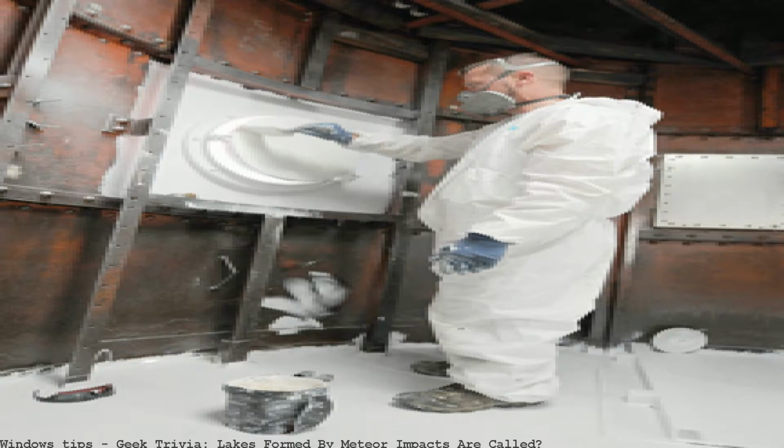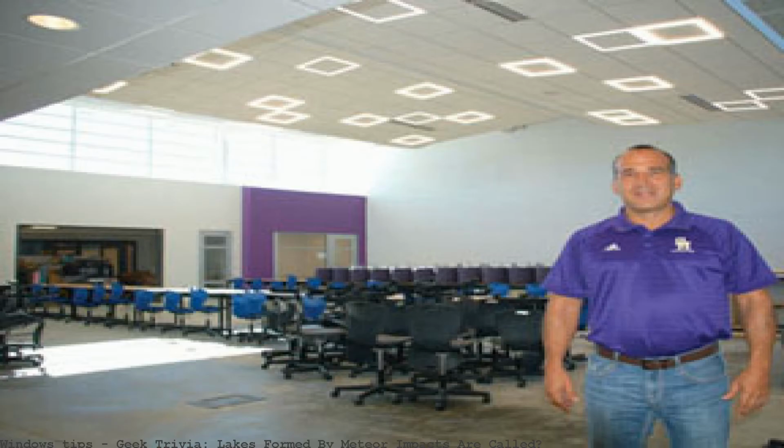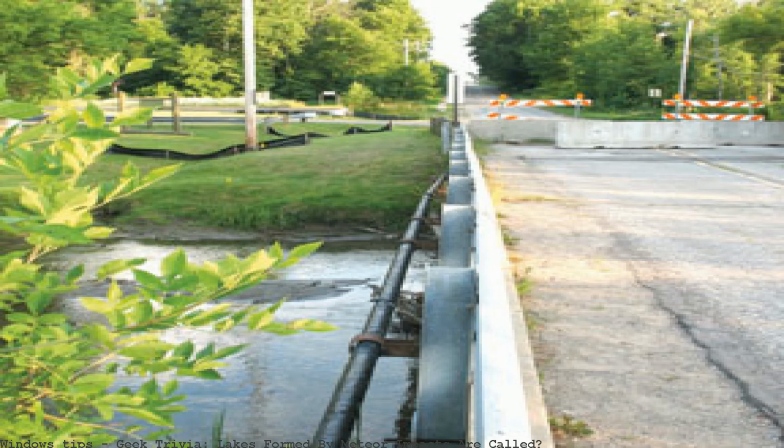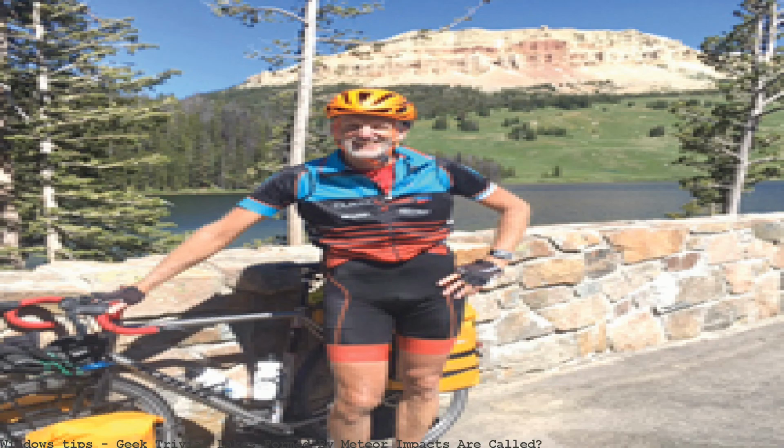October 20, 2017. Geek trivia. Lakes formed by meteor impacts are called.